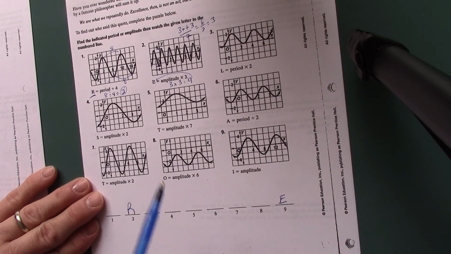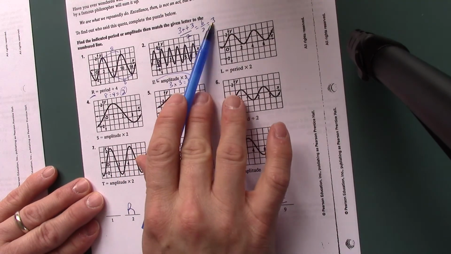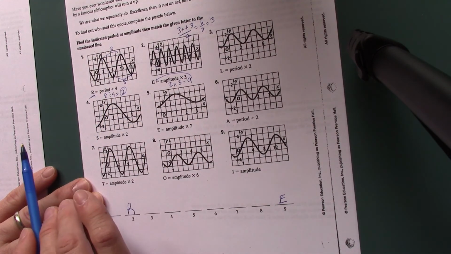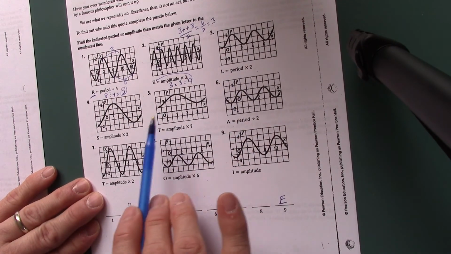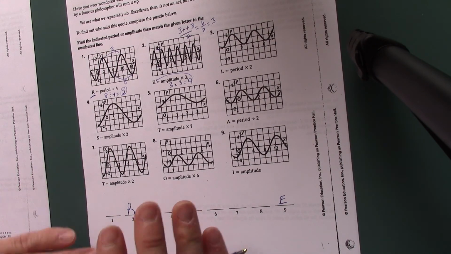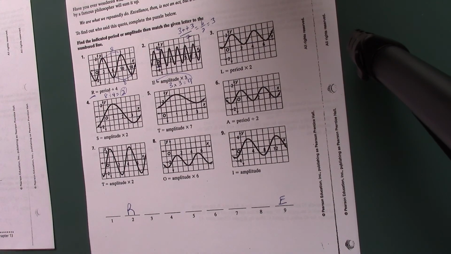Okay? So again, look at what it's asking, find that value, then plug it in to do the work. Find the period and then times it by 2. Find the amplitude here and then times that by 2, and so on. Okay? Be careful if it's going by 1s or 2s, but this should not be that bad.